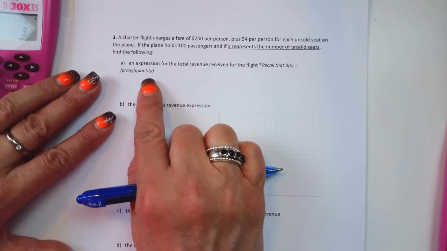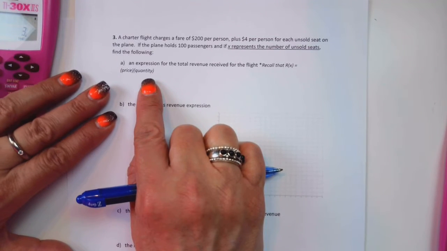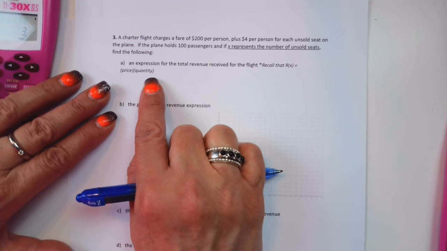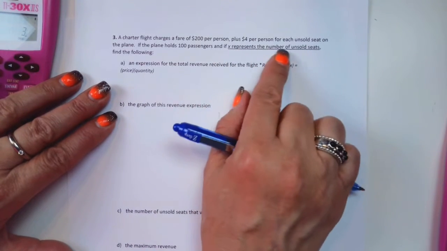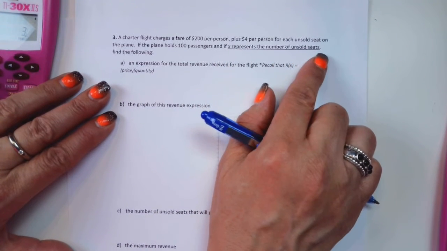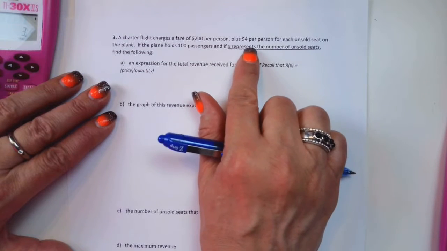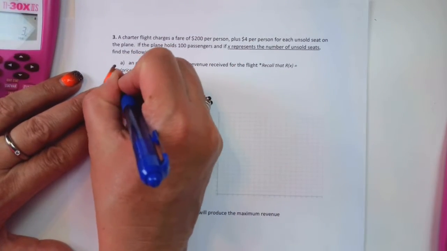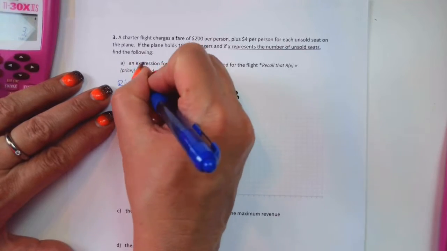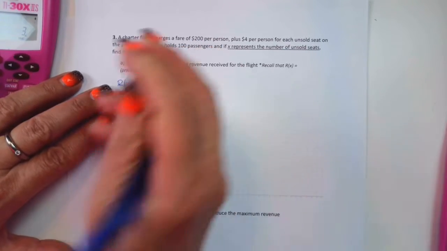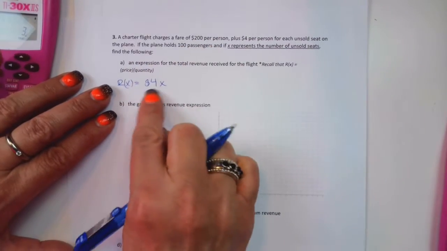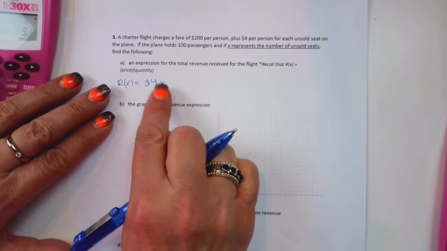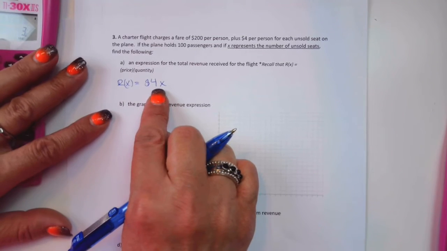So, okay, the way to set this up is that, remember, X represents the number of unsold seats. So every single unsold seat costs the $4 times the X. So that's the charge for the unsold seats.